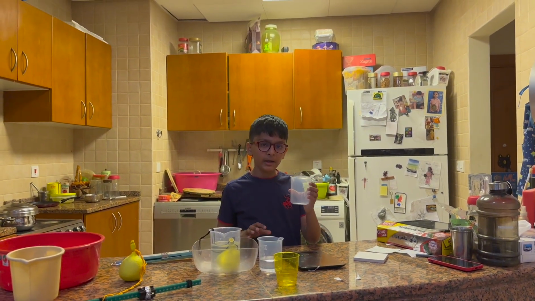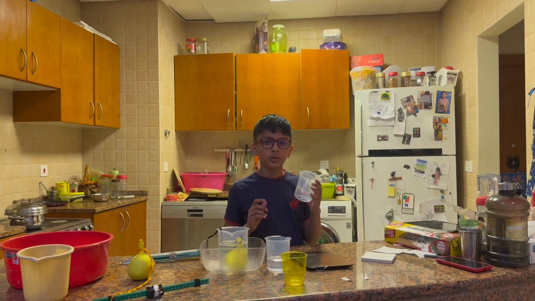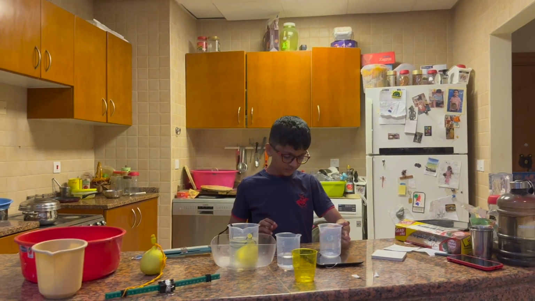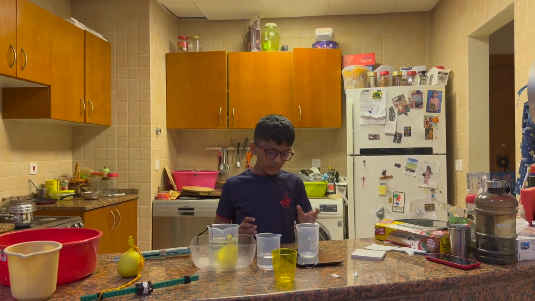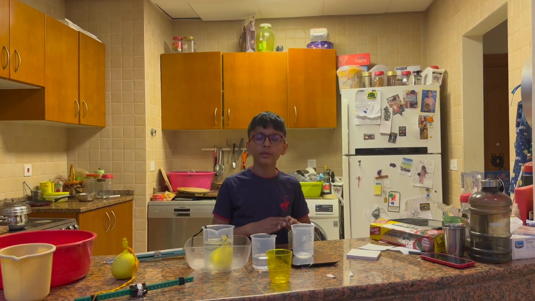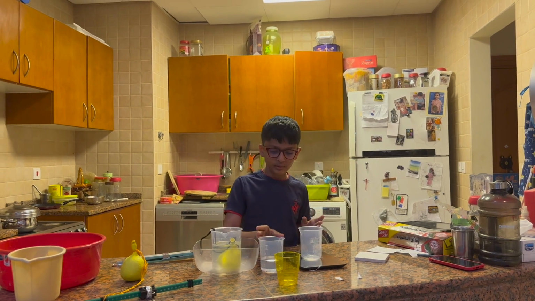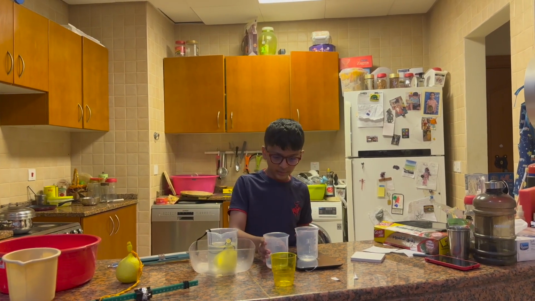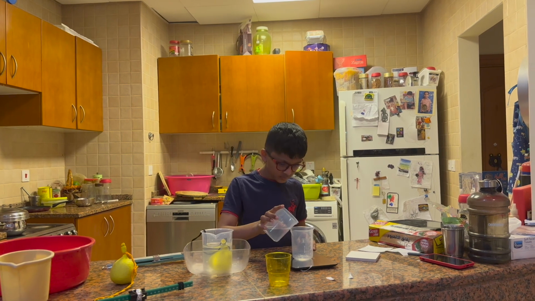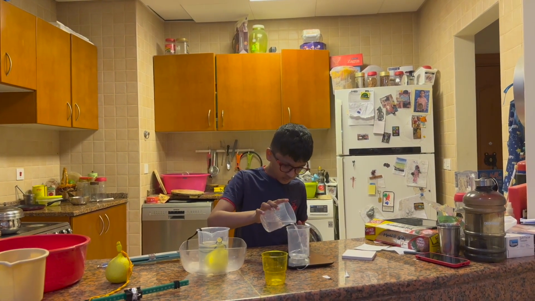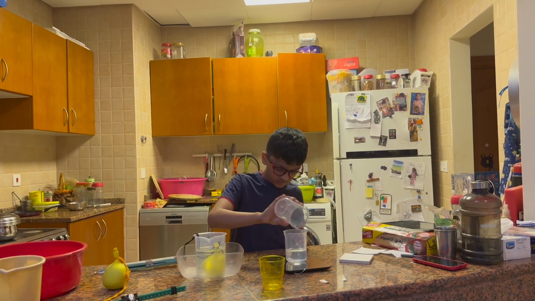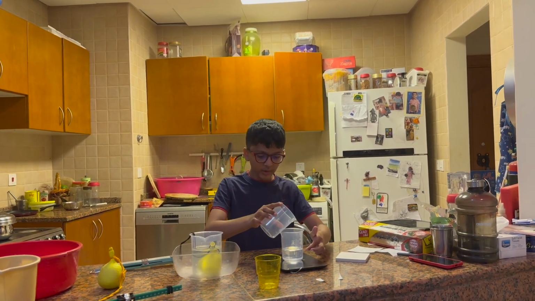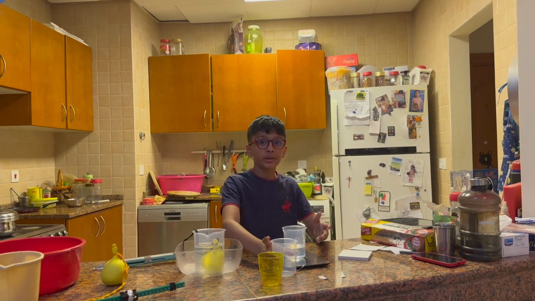Let's find out the weight of the displaced water. So the empty cup weighs 32 grams. And let me add the water, which is also 120 grams, 120 ml.